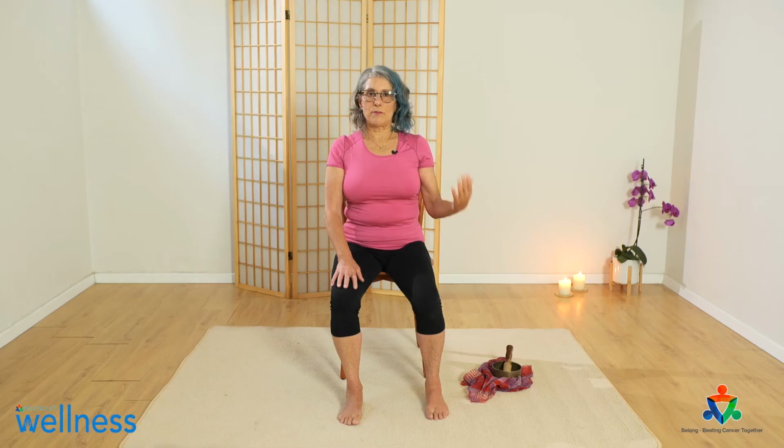Now, left lung. Place your hand at the top of your lungs, touching your collarbone. Breathe into your hand. Remove your hand, breathe to where your hand was.